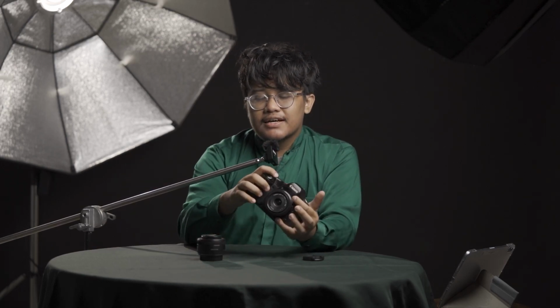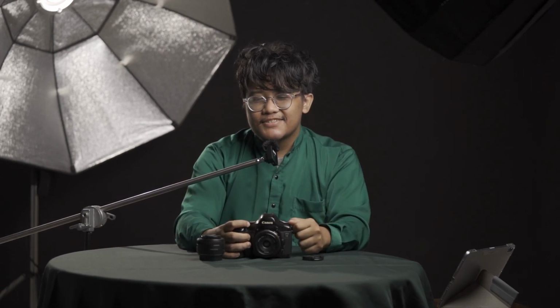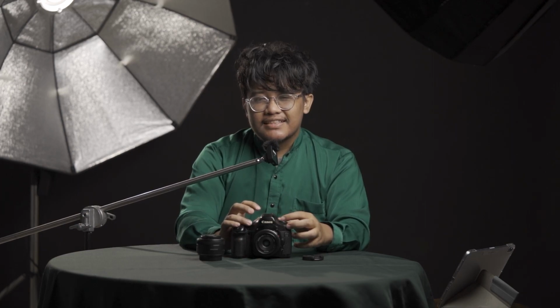But since orang kata 5D Classic ni dia ada that film look tu juga, so maybe I try to tak guna preset, I shoot as is menggunakan raw format, dan I try to minimally edit it. Contoh macam adjust exposure ke apa benda ke, just something yang minimal, just to see how film look does the 5D Classic is. So I think it's something that I'm interested to explore.